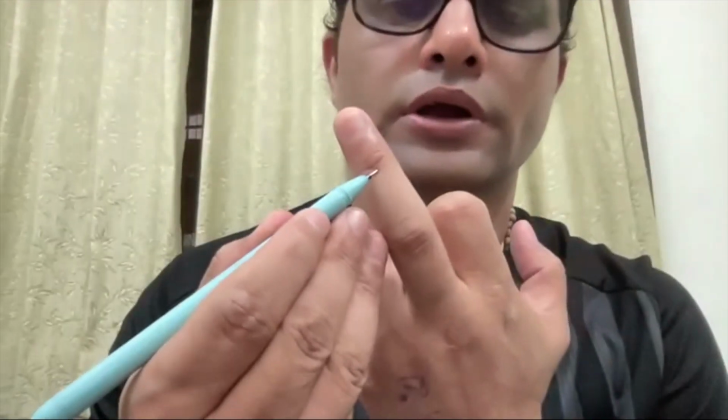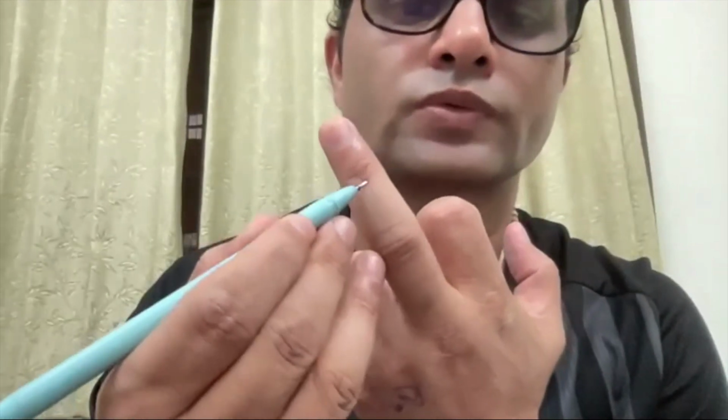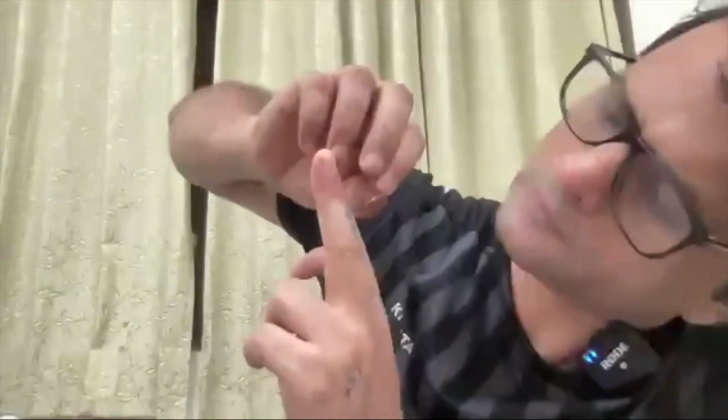So first you look at the point here. In this length, take the 2 points at equal distance. 2 पॉइंट बराबर की दूरी पर नहीं, इतनी दूरी में. Then put the point here toward the small finger. Then we can put the point over the small finger like this, right?